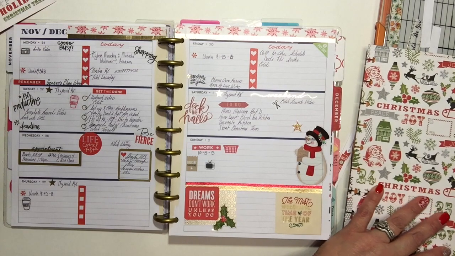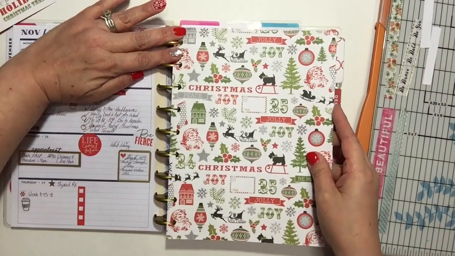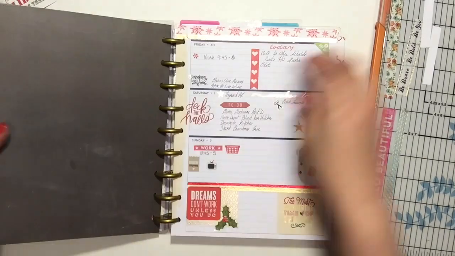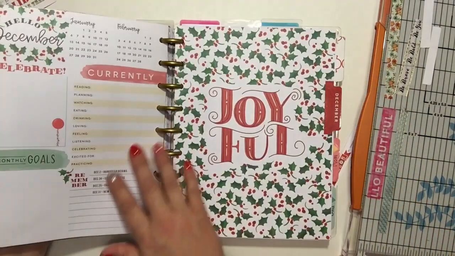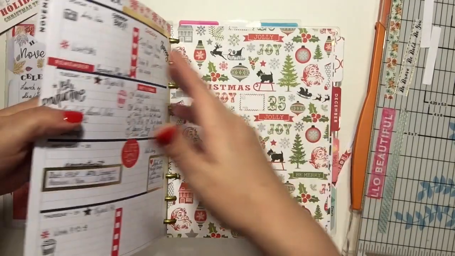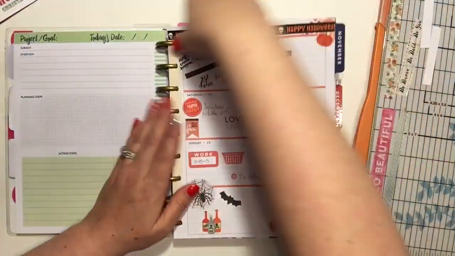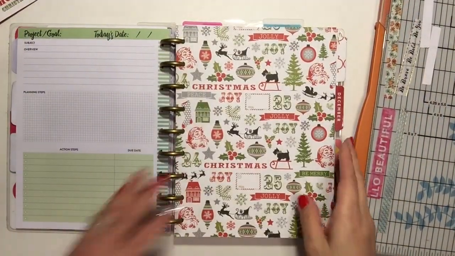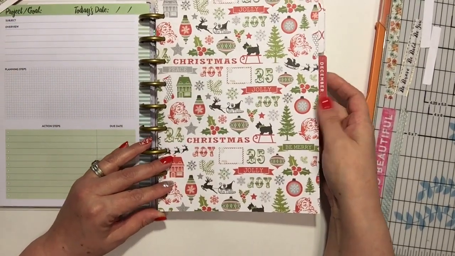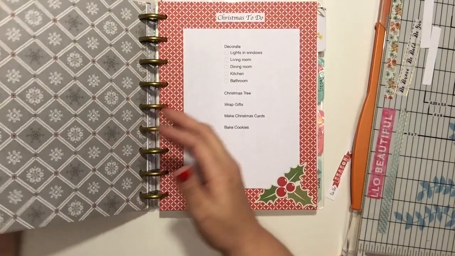First, I'm just going to trim that tab off because I don't need that tab. I'll just get a little clip, and then I'm going to take out my November because I don't need that in my planner. So that'll be my December. See how cute that is? And then this is my Christmas.